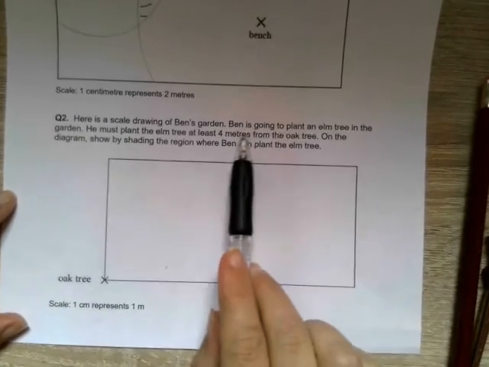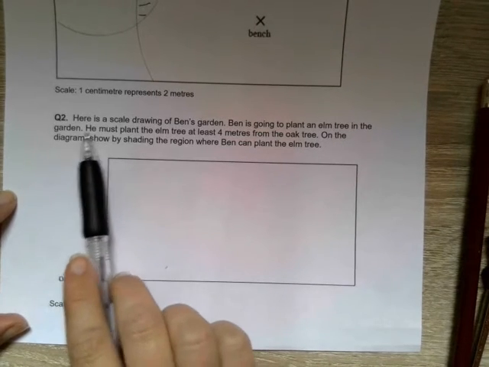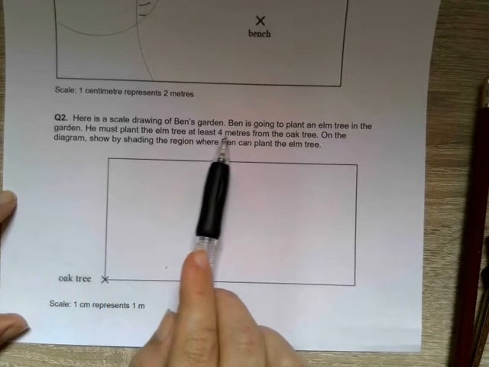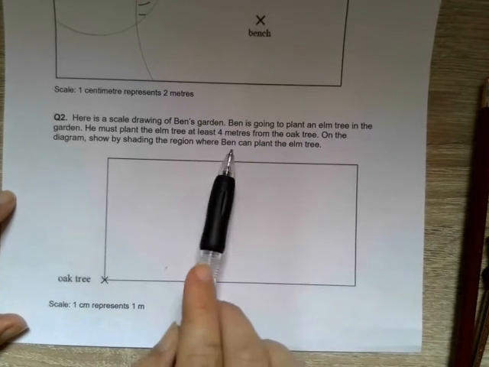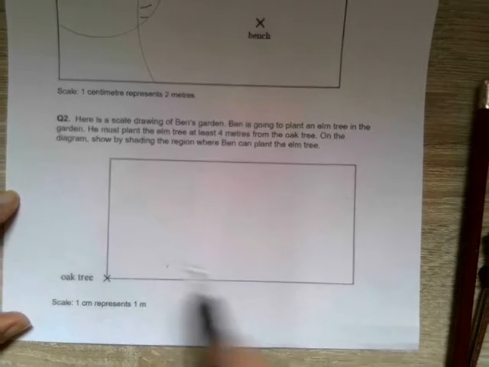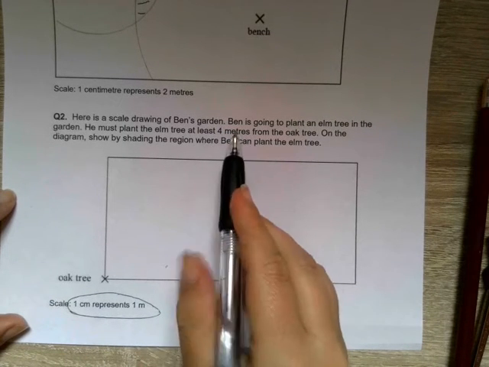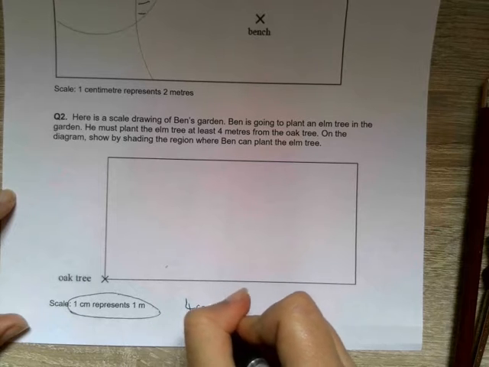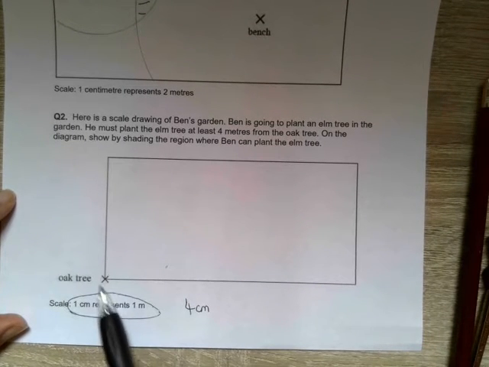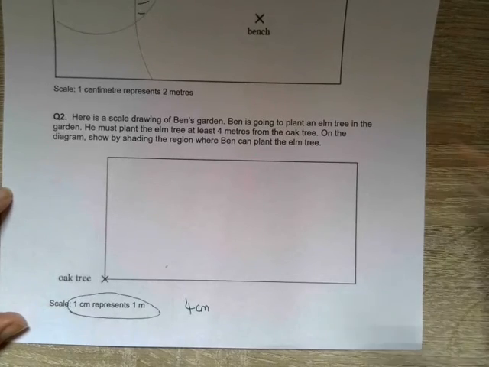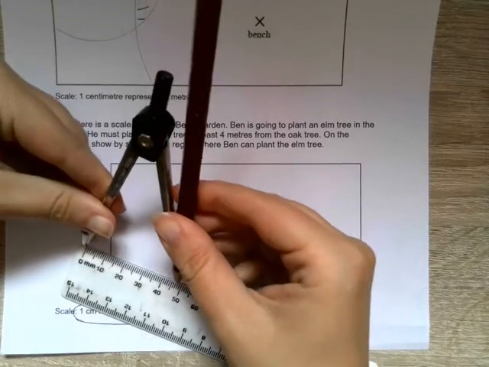Right, the next one, Ben is going to plant a tree in the garden. He seems to like planting the trees. He must plant the elm tree at least 4 metres from the oak tree. Show by shading the region where he can plant the tree. So this one's nice and simple. The scale is 1 centimetre represents 1 metre. So if it's 4 metres, it's going to be 4 centimetres. It needs to be at least 4 metres from the oak tree. It's just to do with 1 point. So I just need to do a 4 centimetre circle around the oak tree.